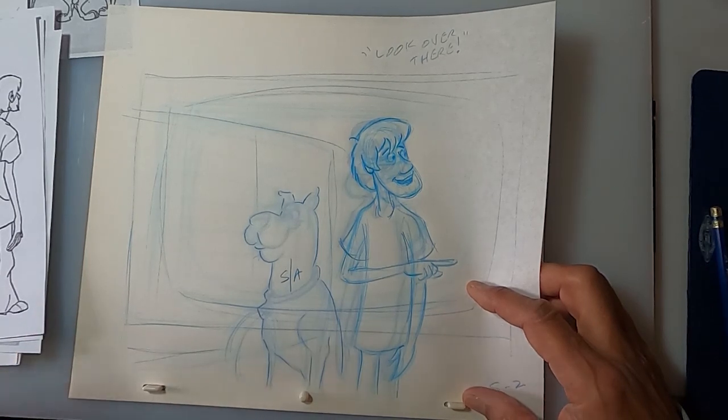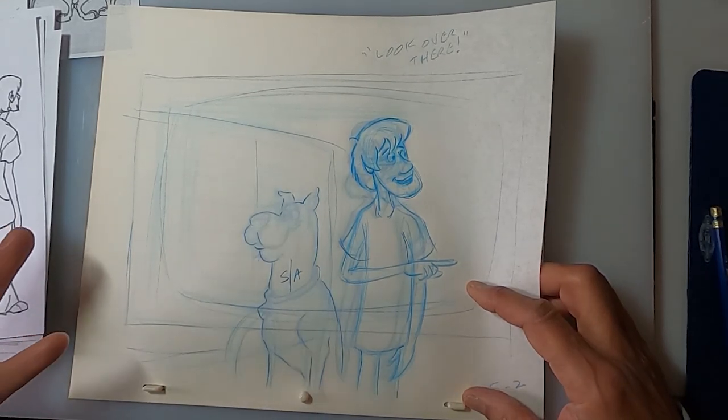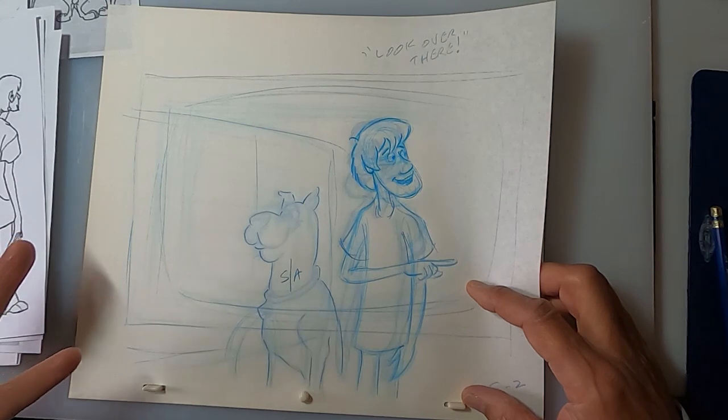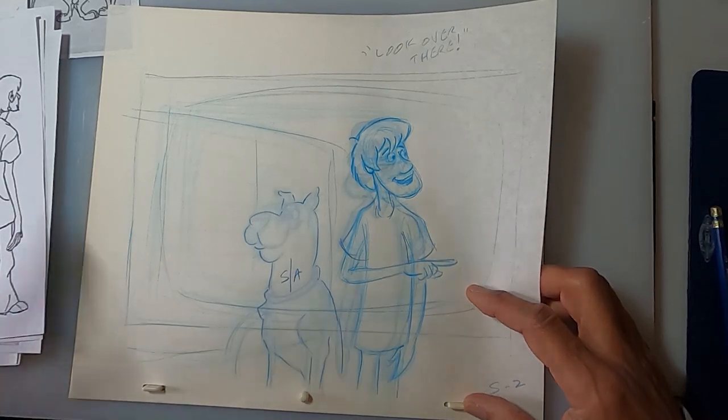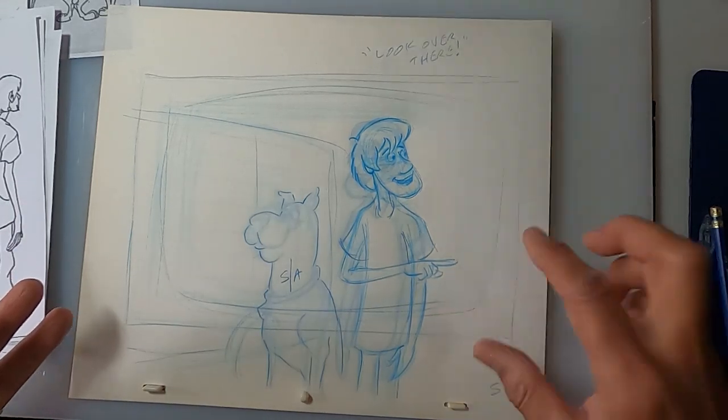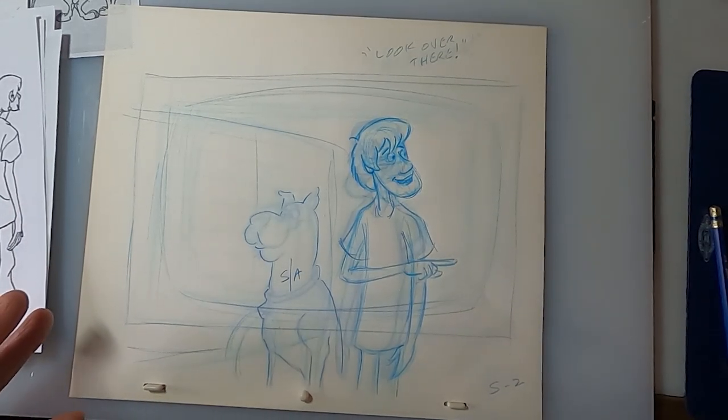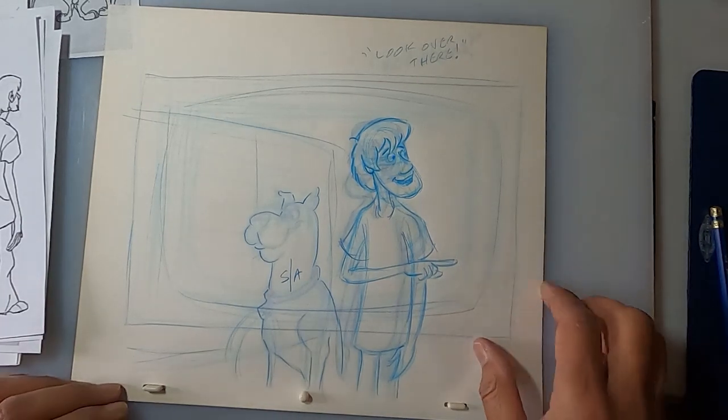If you're sending this to someone else, you might want to go over this yet again with black pencil just to tie it down exactly on model, but still keep it looking alive so the animator has some lively drawings to work from. But that is the basis of character layout.